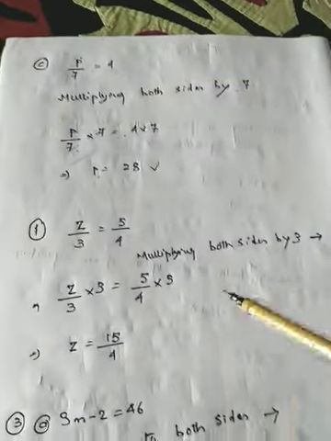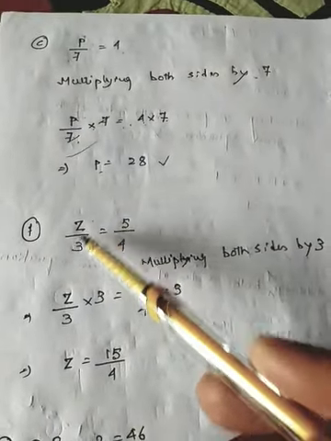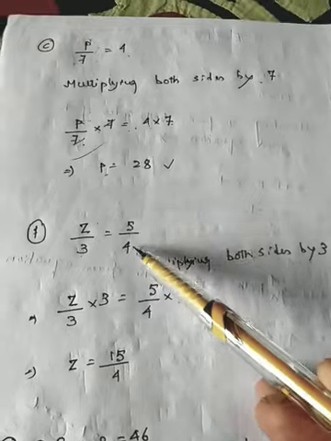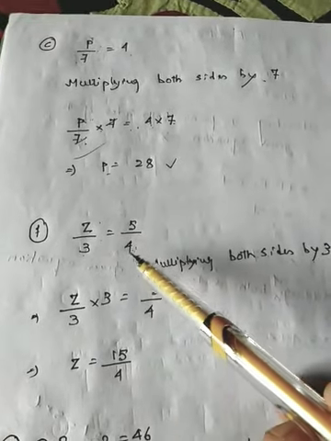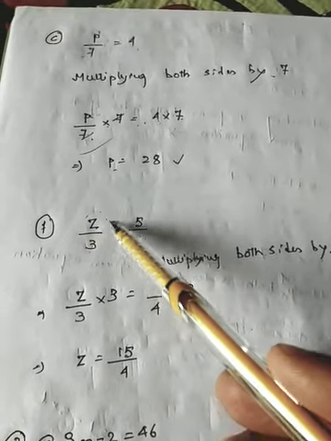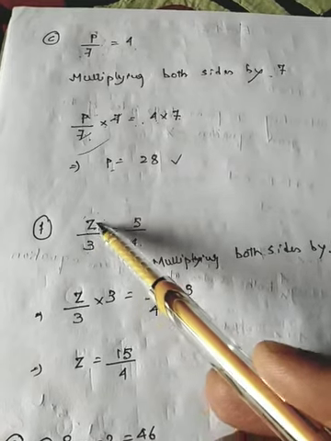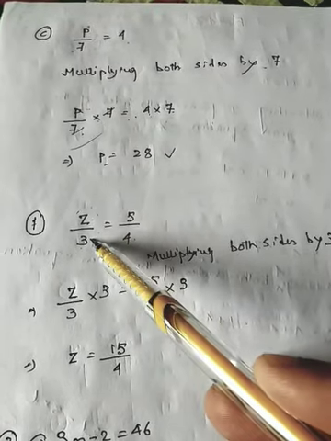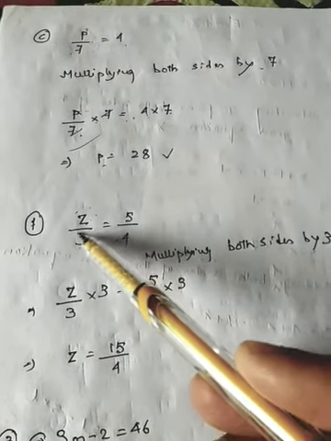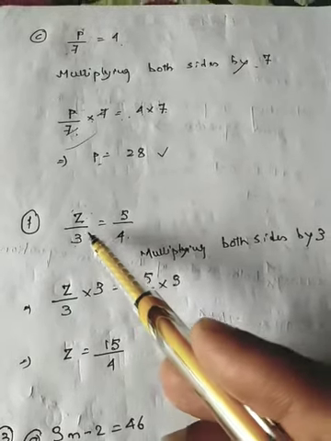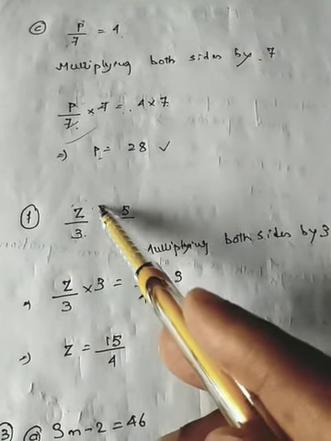Let's see another sum of question number 2. Z upon 3 is equal to 5 upon 4. Now what is the unknown quantity out here? Yes, exactly, student. It is Z. Now with Z, what is the number given? 3. So we have to remove this 3, or we have to make it 1. It is in the division form. We have to multiply with 3, isn't it?